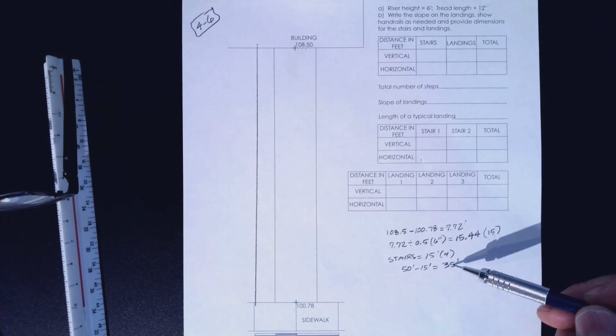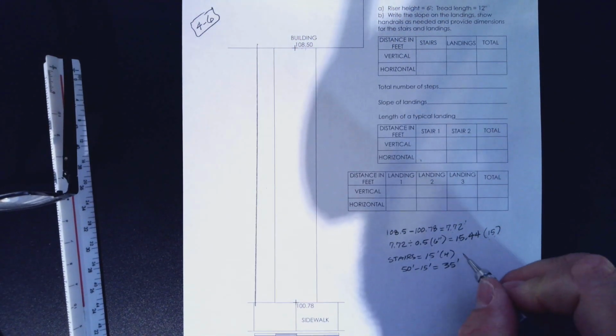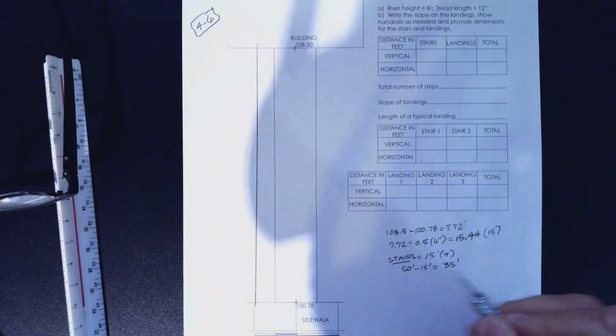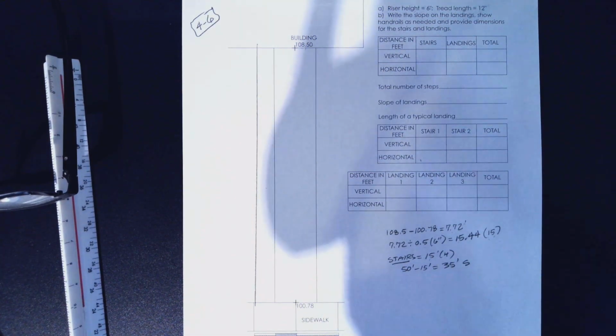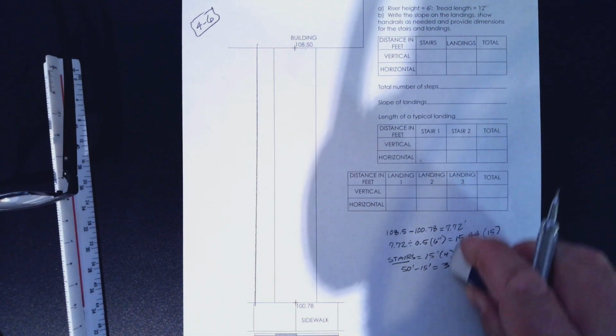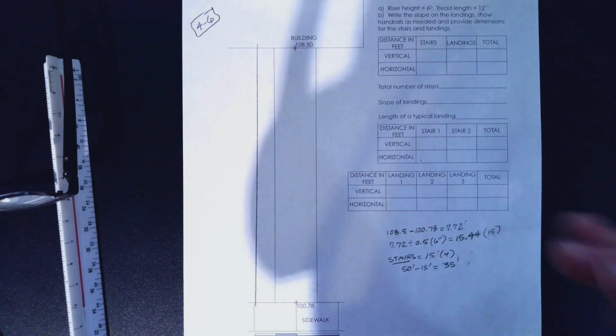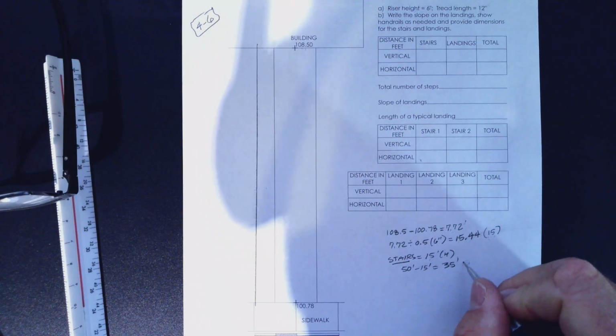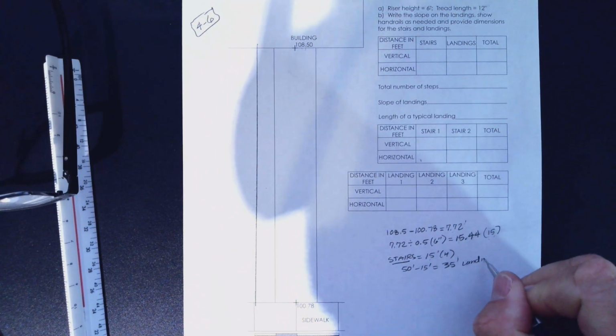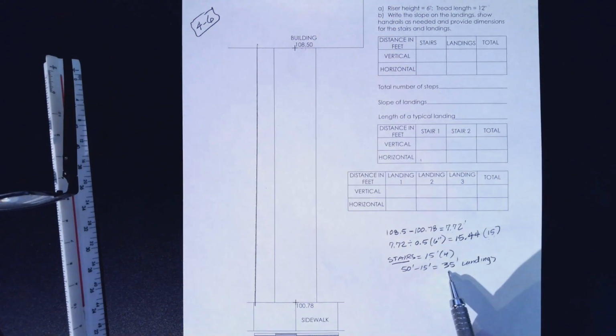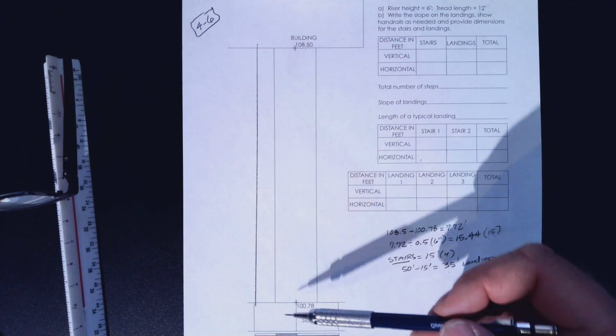So that's the length of our landings. This would be our stairs, and our landings, with an L. So 35 plus 15 equals 50, and that's our total length.